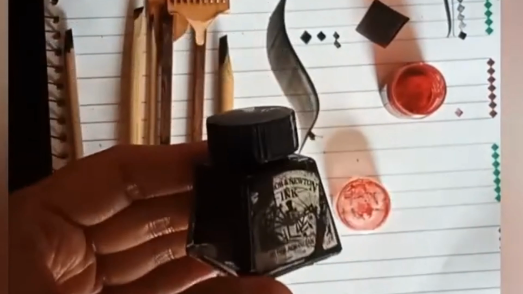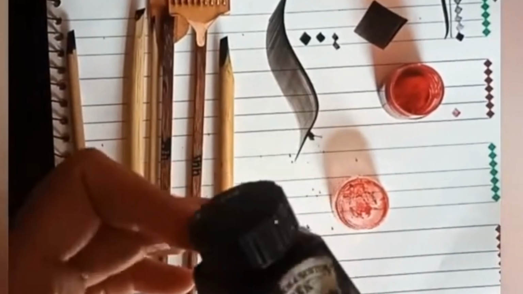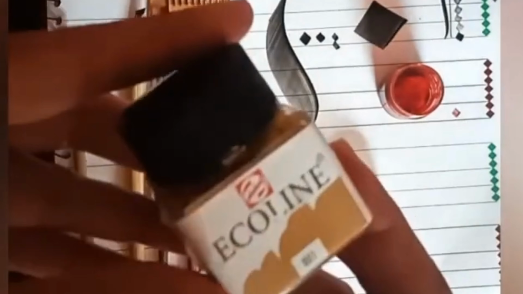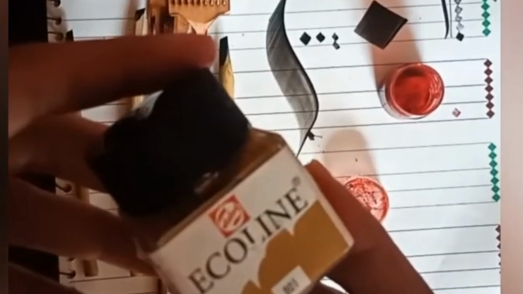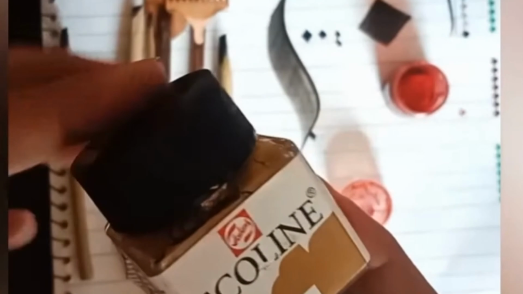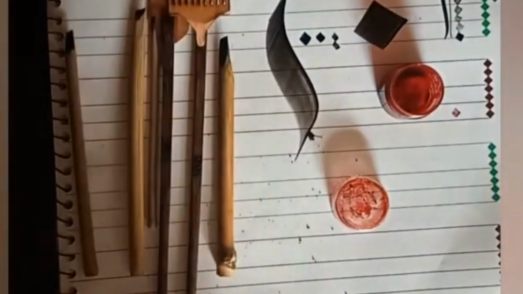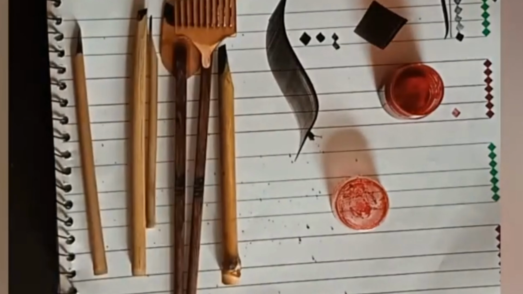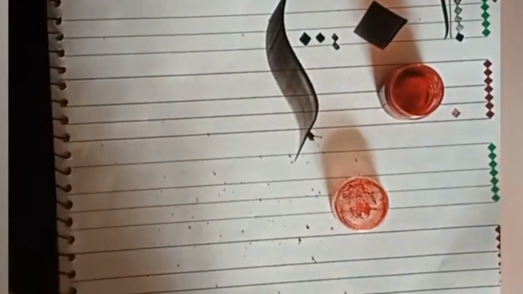I also use Winsor & Newton's Indian ink, but it is quite thick and dark. You have to add lots of water. I have also used Sennelier inks. These are quite thin, you don't need to add water into them. Also, they come with droppers, so very convenient. Ecoline is also a good brand. Their pigment is quite strong, and I have a few colors in Ecoline. And I really like the pigment, it's too strong and very good to work with.